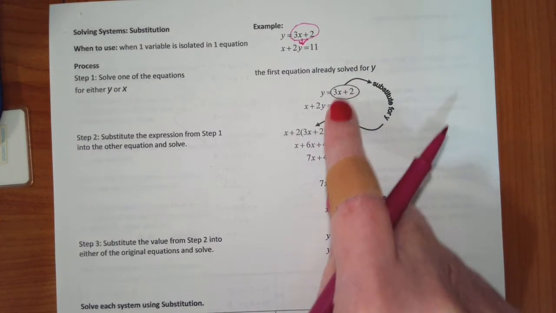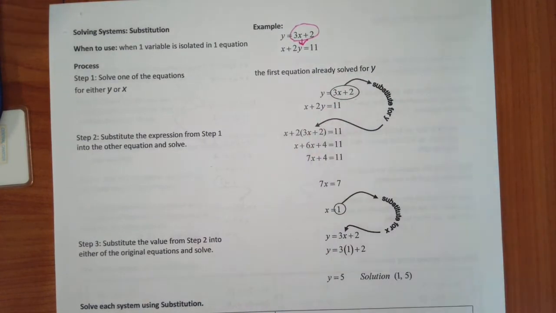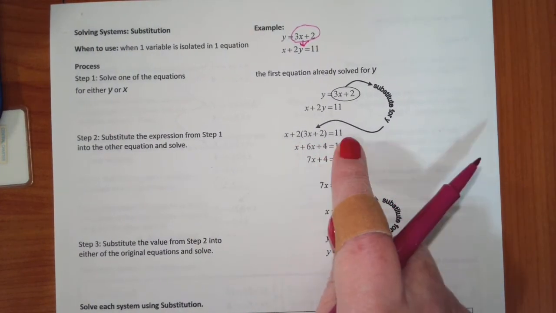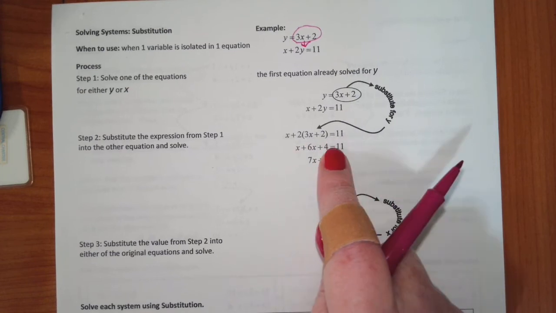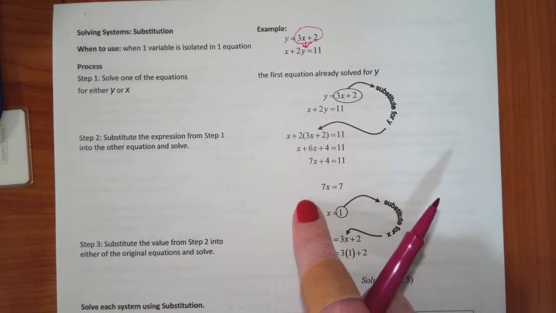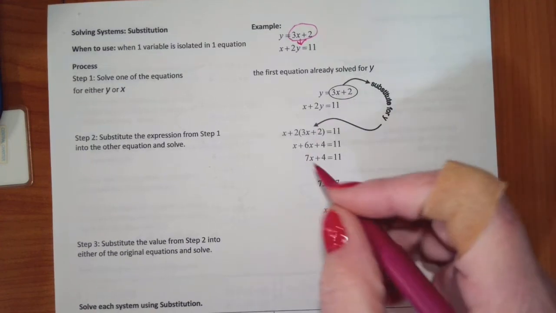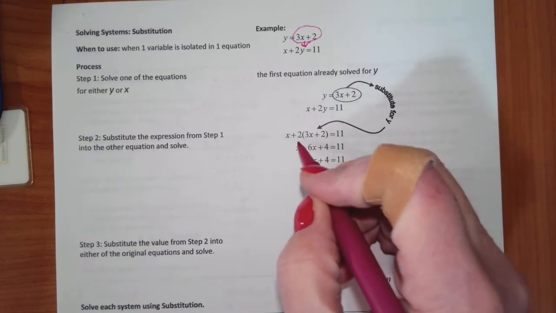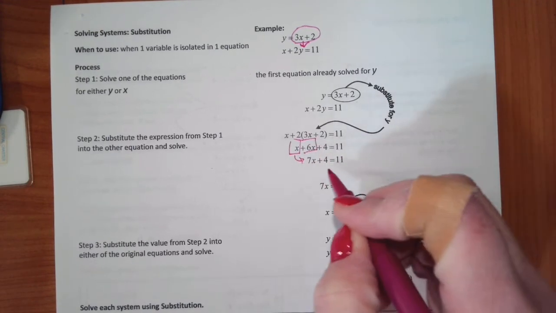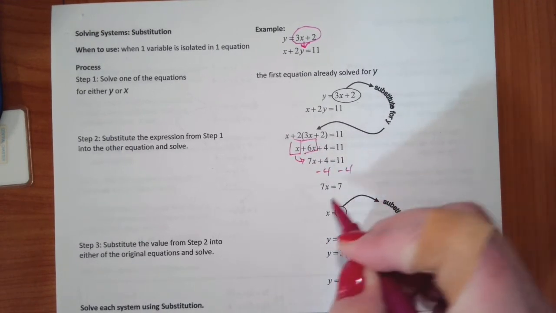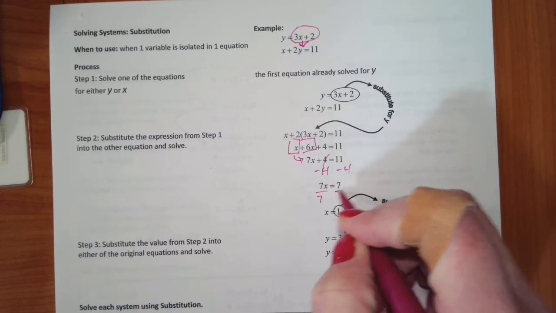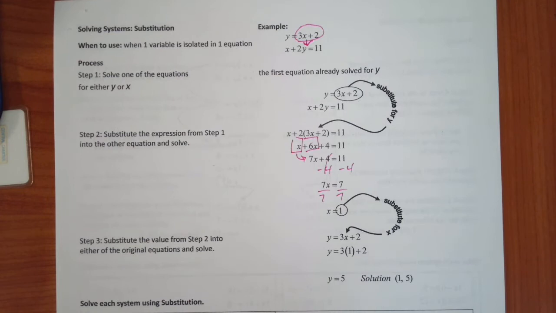So if I replace the y with its equivalent 3x plus 2, then I get x plus 2 times (x plus 2) is 11, do my distribution, combine my like terms. Here I combine the x and the 6x to get 7x. Subtract 4 from both sides, and I get 7x equals 7. Divide both sides by 7, and I get x equals 1.